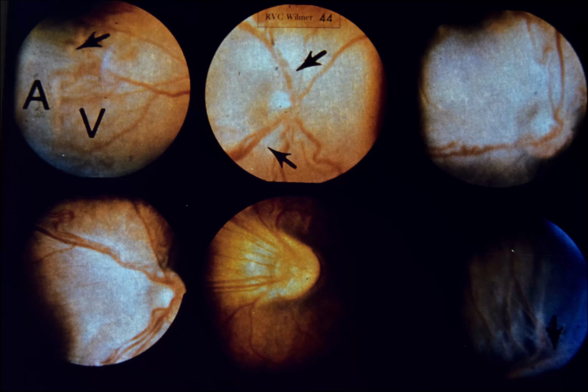Slide 44, progression of active retrolental fibroplasia. This premature infant, with a birth weight of 2 pounds 4 ounces, was born after 7 months gestation and was found to have active proliferative RLF.